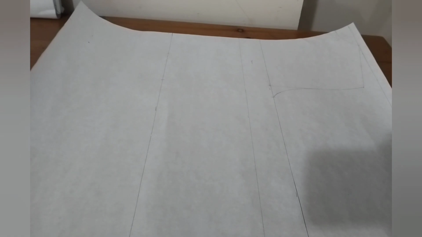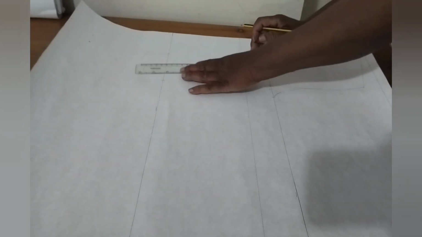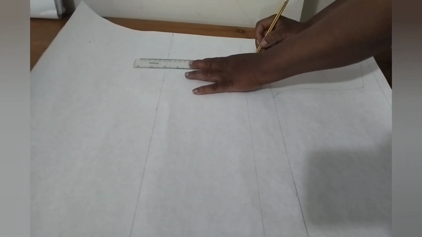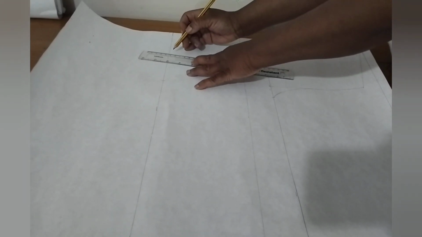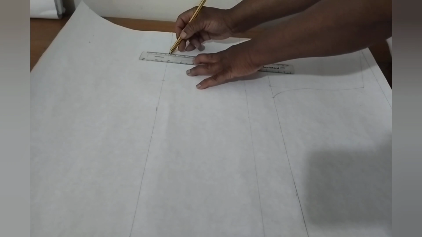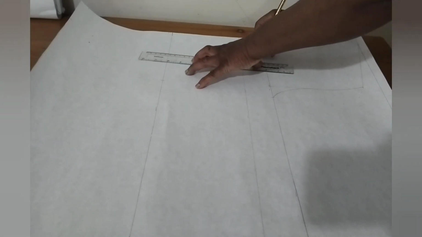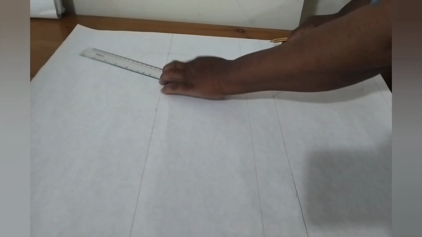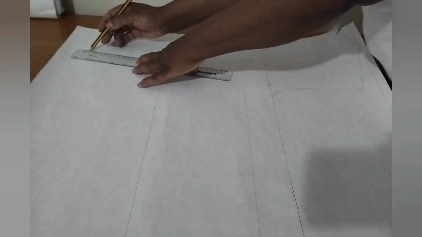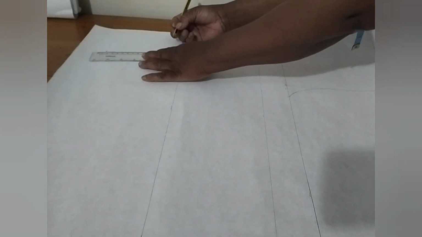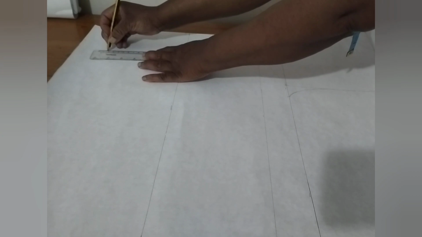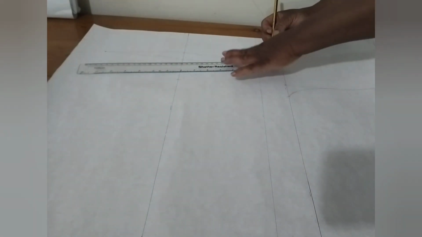Then you now connect it to this point. So you now take your body round measurement.